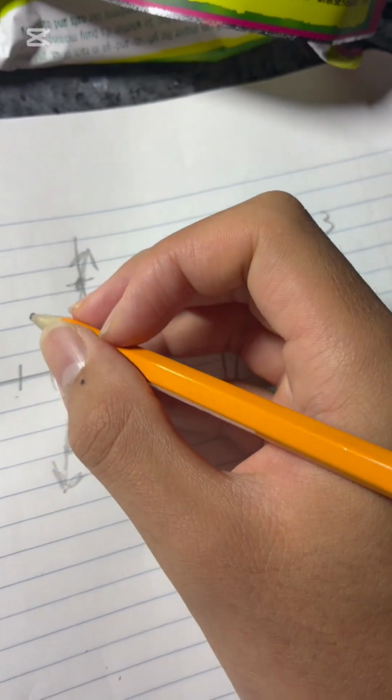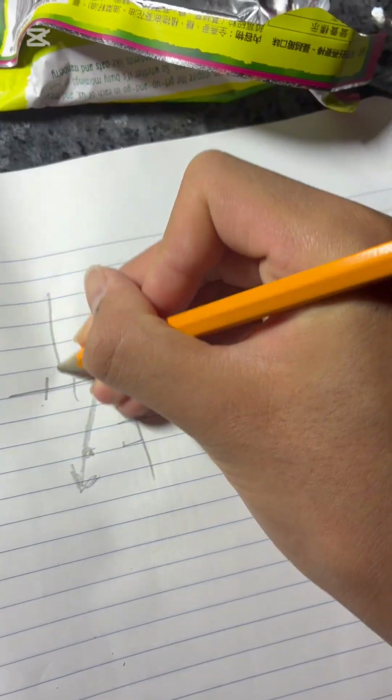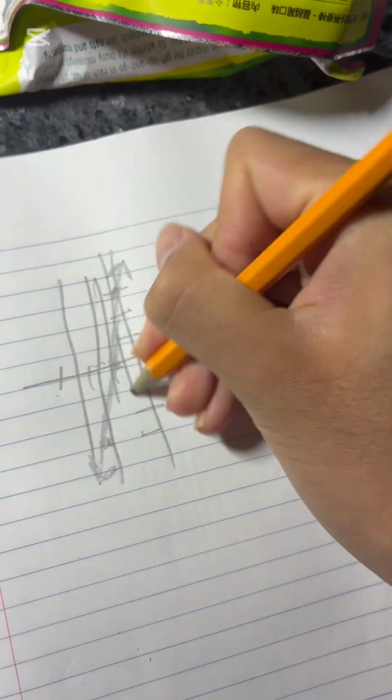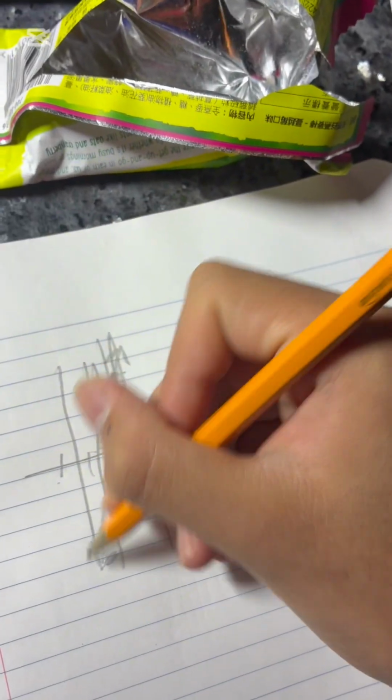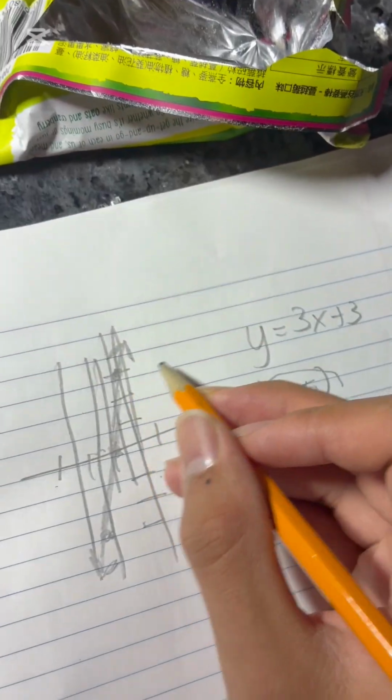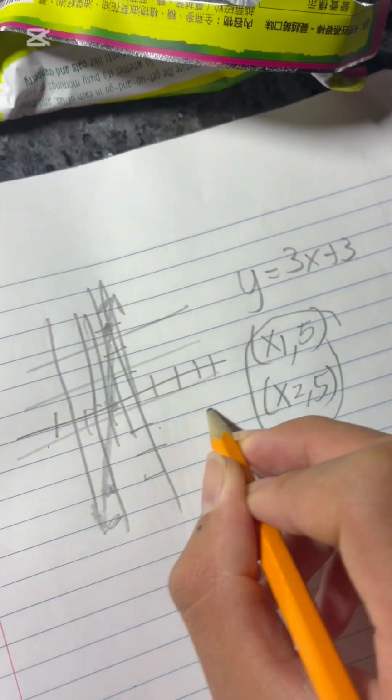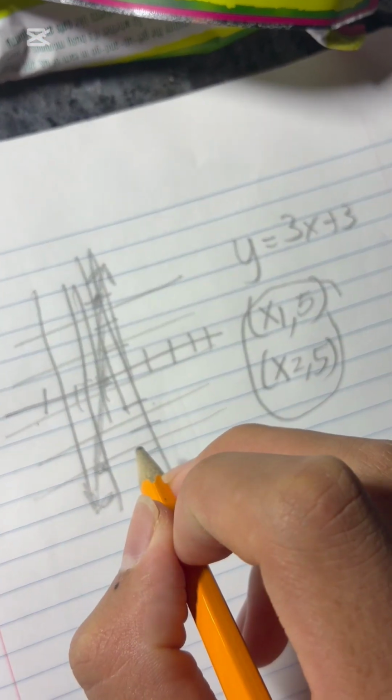Let's see if this graph here is a one-to-one function. We can test this by first drawing the vertical lines to test if it's a function. I don't see it hitting it twice in any places. So then we're going to draw the horizontal line. If you see it hitting it in any places twice... it does not hit it twice, meaning this is a one-to-one function.